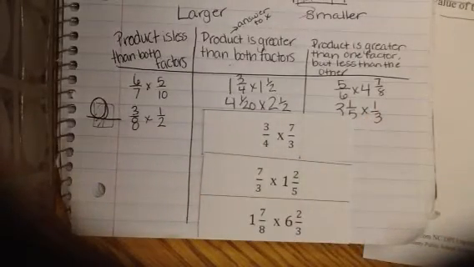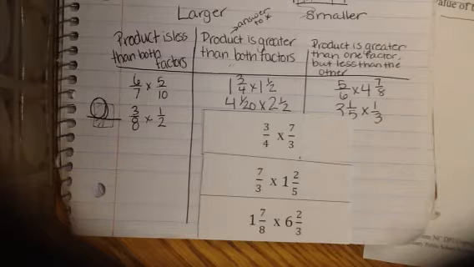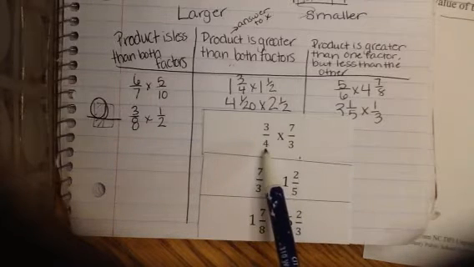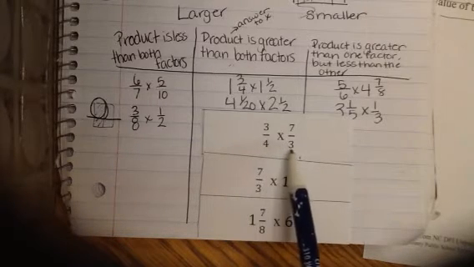Okay, one of these, the product is going to be smaller than I started with. One of these, my product is going to get much larger than I started with. And the other product is going to be in between the fractions that I'm starting with. Or have I tried to trick you here? Let's look. 3/4 times 7/3.